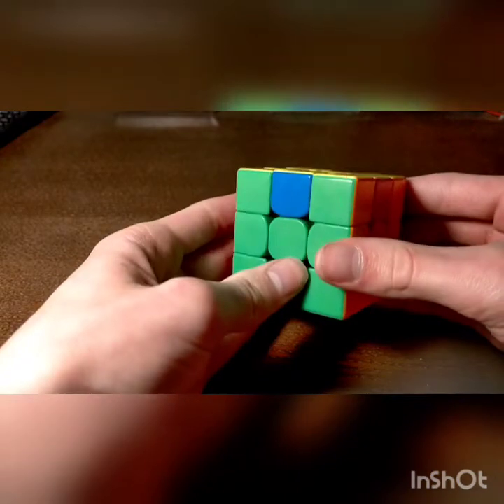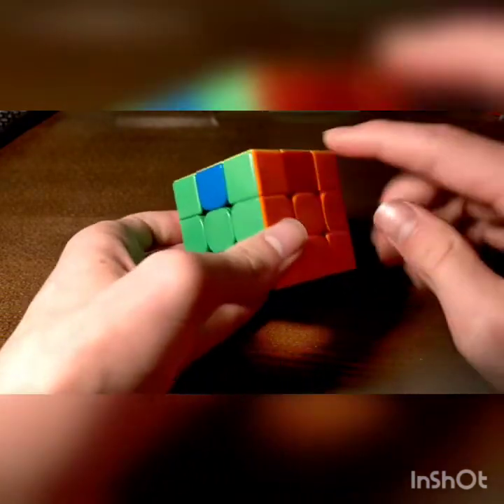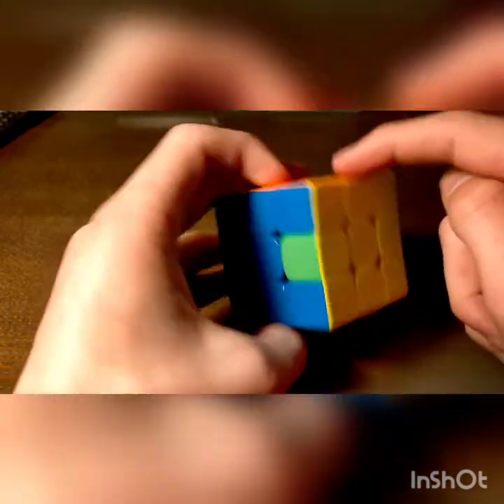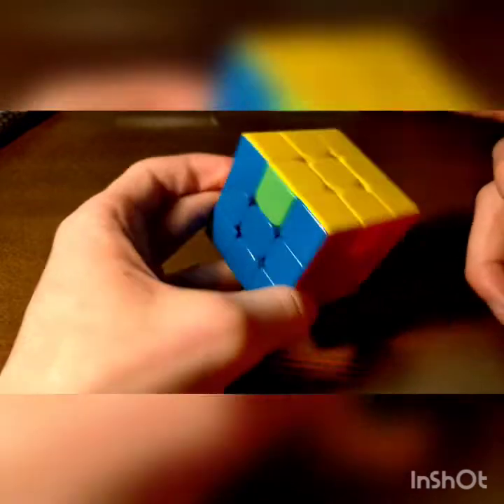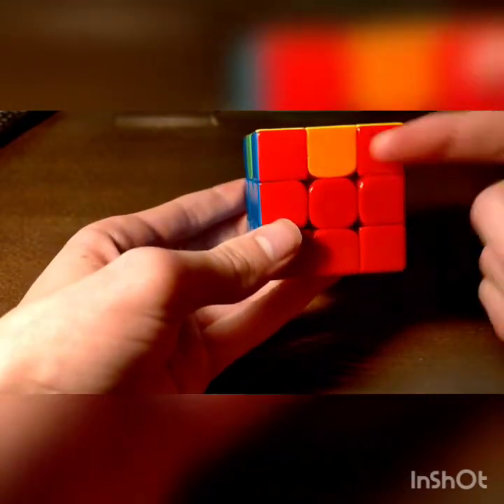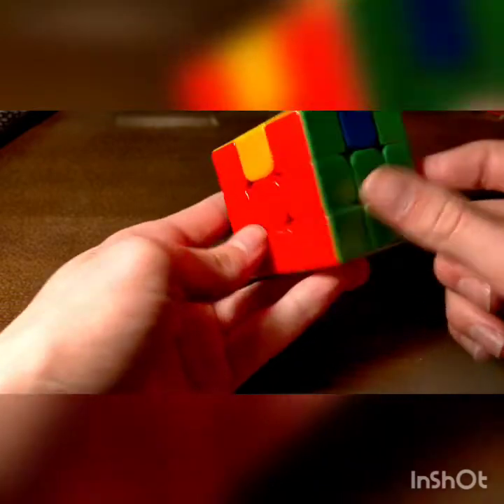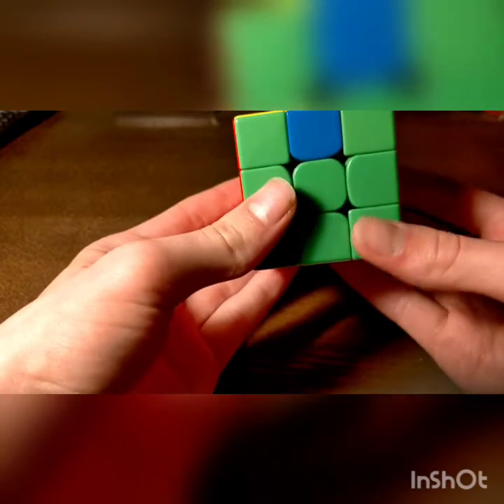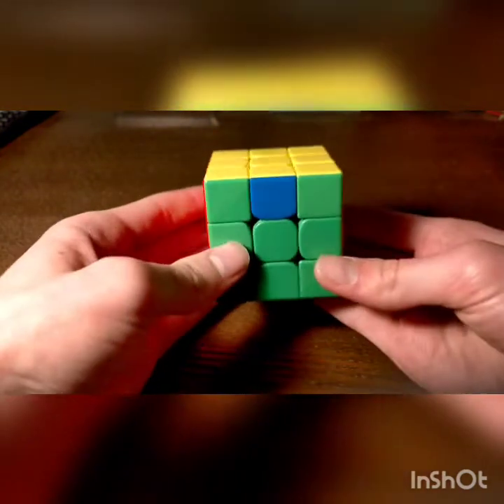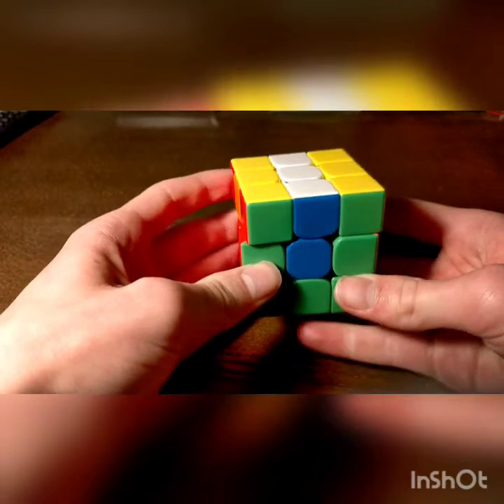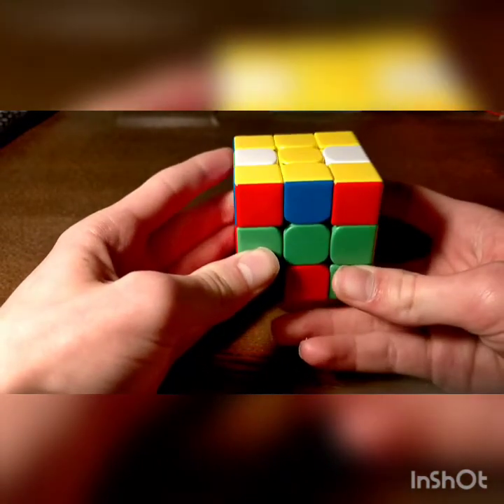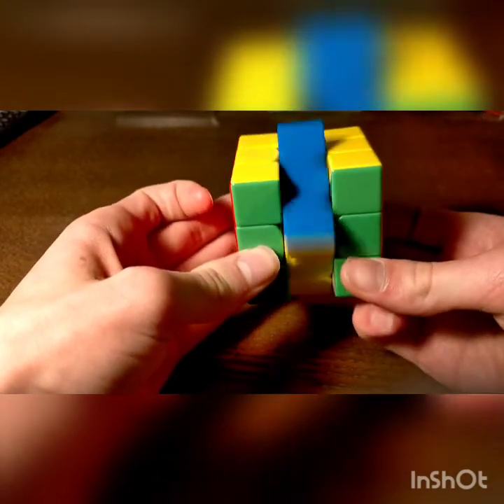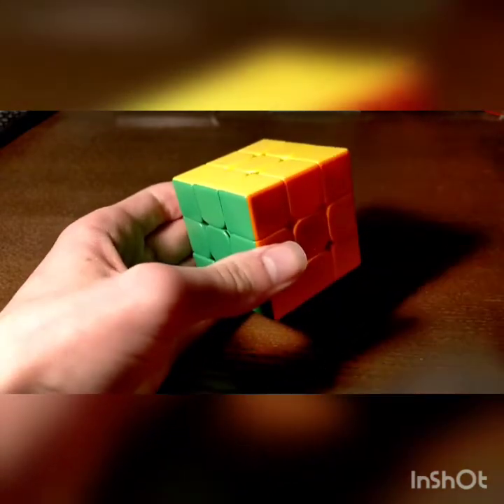Then the final PLL case you can get is when all middle pieces are unsolved and these pieces need to be switched, so they are opposite of each other. On the other side of the cube is this color. It doesn't really matter how you hold the cube for this case, you can do it on any side, but the algorithm is M2 U prime, M2 U2, M2 U prime, M2, and then the cube is solved.